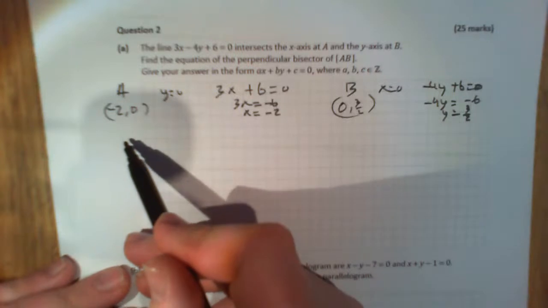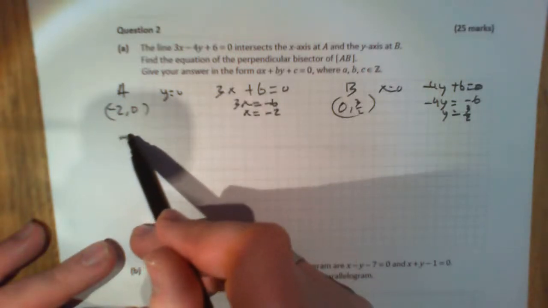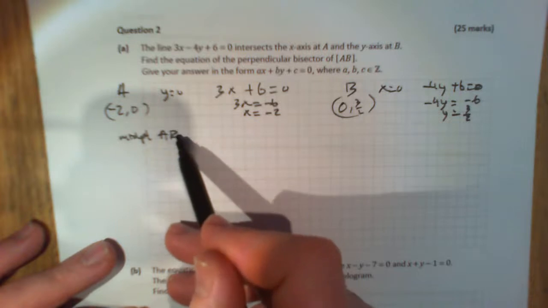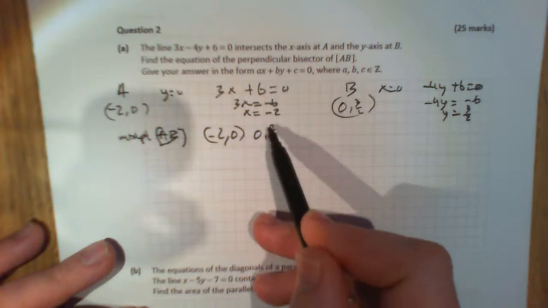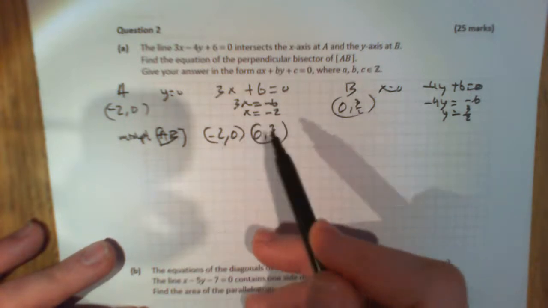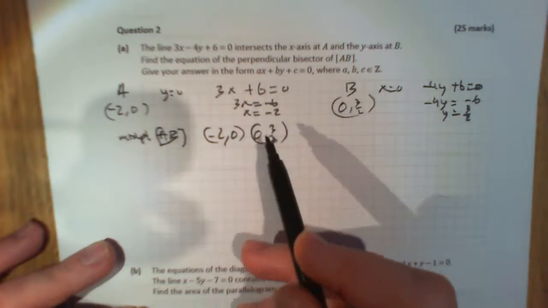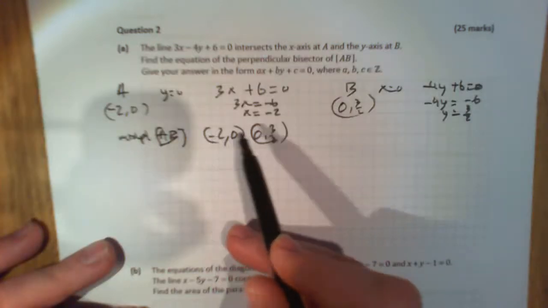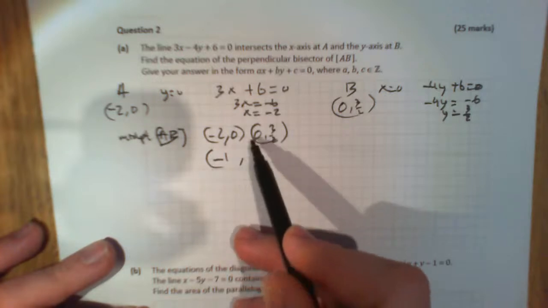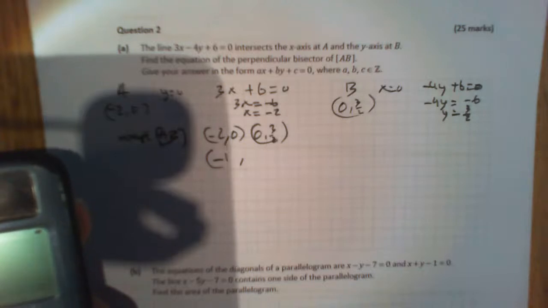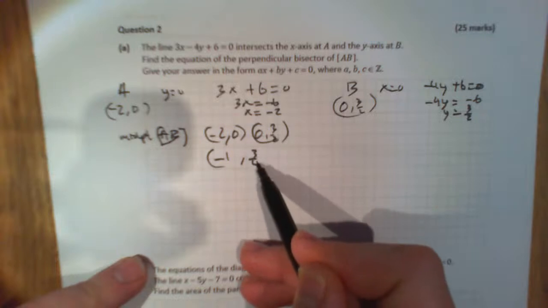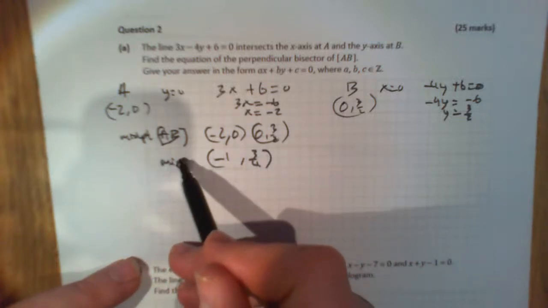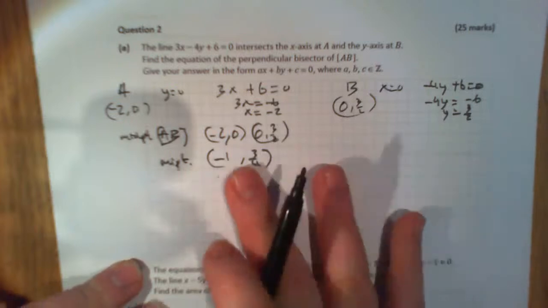So let's find the midpoint first of all. It's an easier one. The midpoint of AB, so you have minus 2 and 0, and 0 and 3 over 2. For the midpoint, just add the x's divided by 2, add the y's divided by 2. So minus 2 divided by 2 is minus 1. Add the y's divided by 2, so that's 3 over 2, 1.5 divided by 2, which is 3/4. So there's the midpoint.